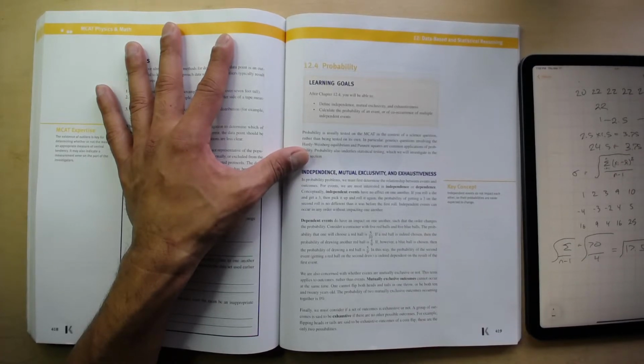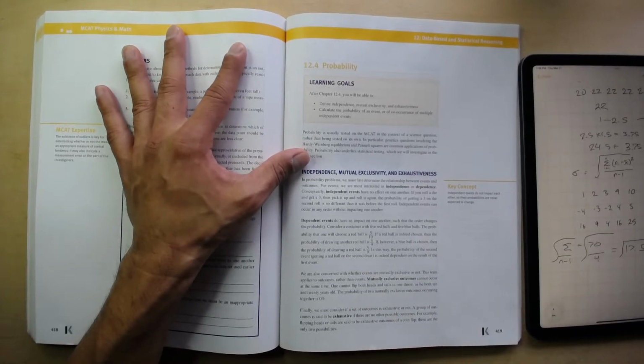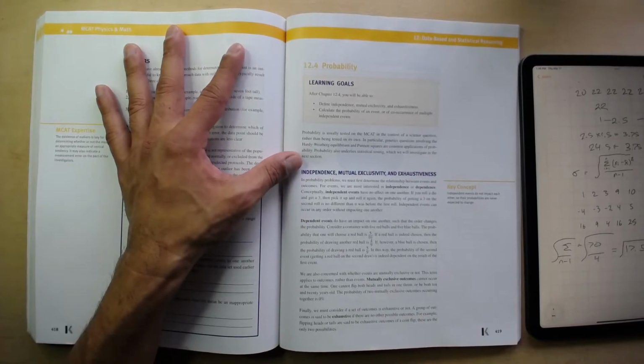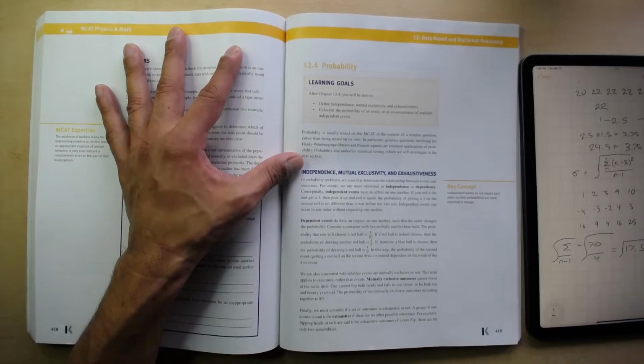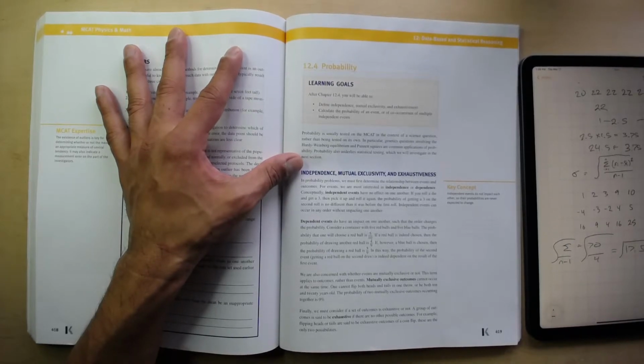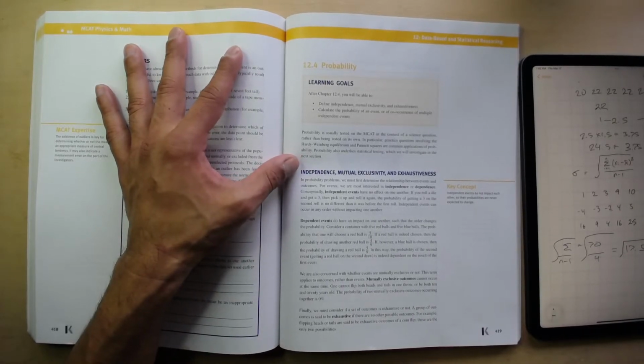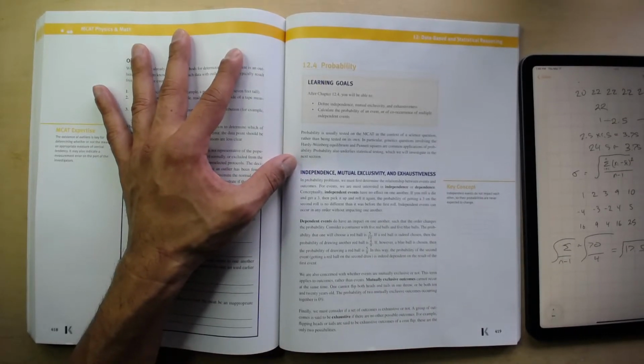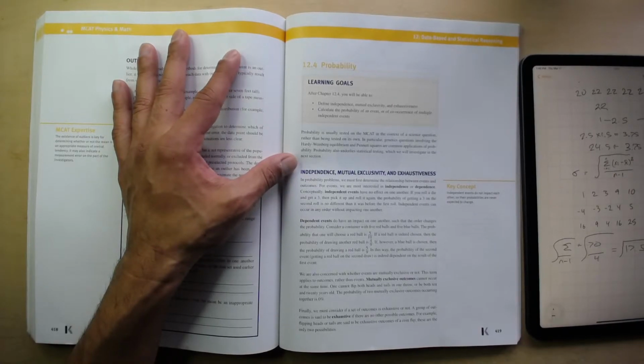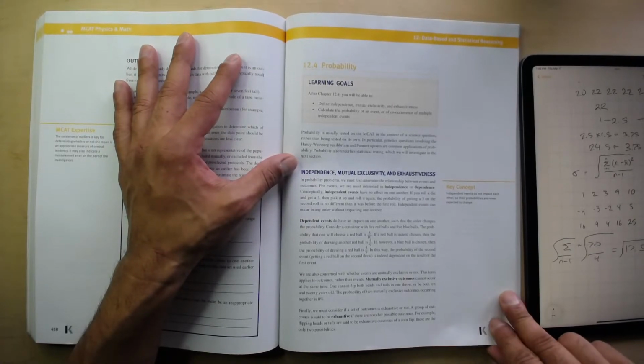We are also concerned with whether events are mutually exclusive or not. This term applies to outcomes rather than events. Mutually exclusive outcomes cannot occur at the same time. One cannot flip both heads and tails in one throw, or be both 10 and 20 years old. The probability of two mutually exclusive outcomes occurring together is 0. Finally, we must consider if a set of outcomes is exhaustive or not. A group of outcomes is said to be exhaustive if there are no other possible outcomes. For example, flipping heads or tails are exhaustive outcomes of a coin flip. These are the only two possibilities.